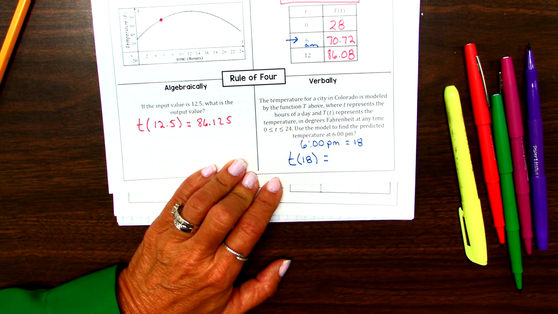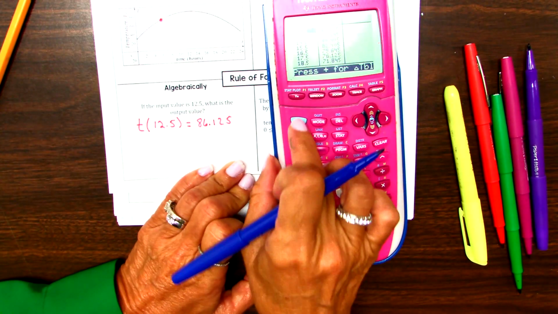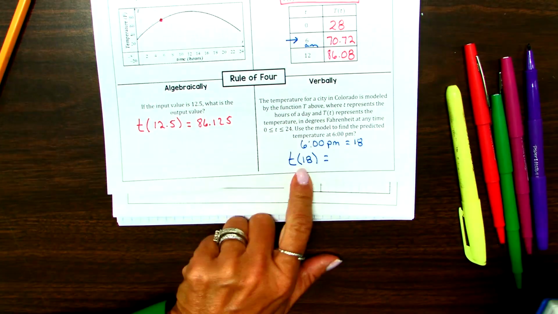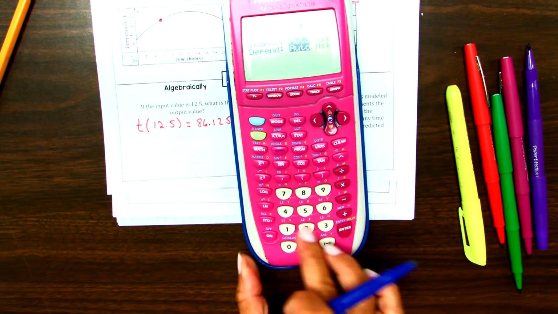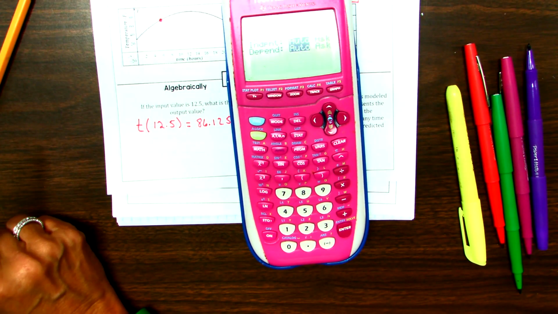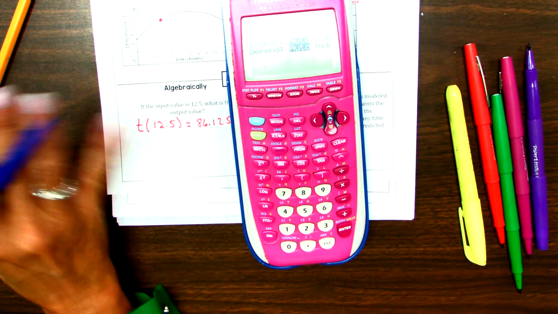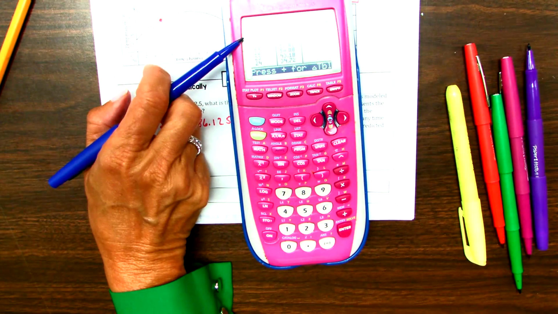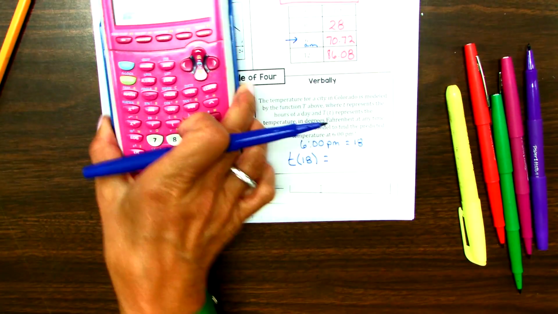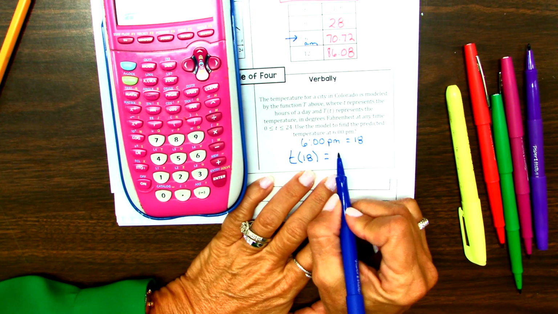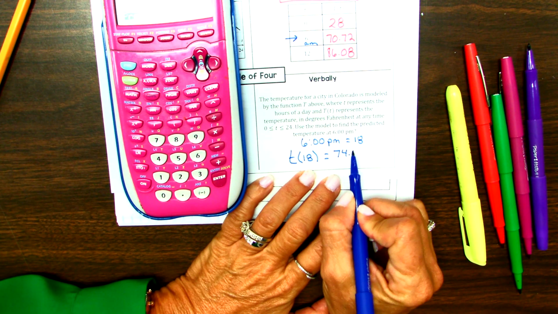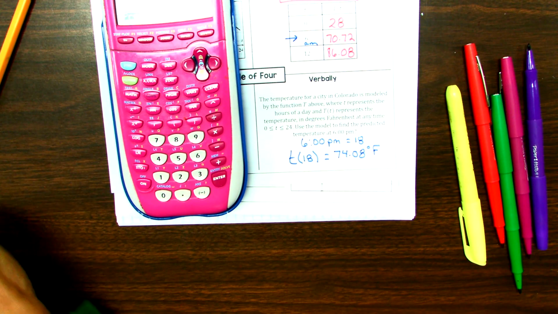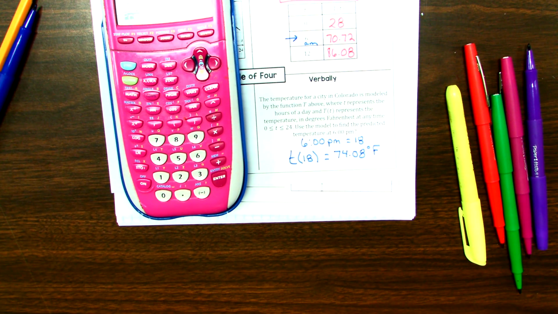Let's use our chart again. I'm going to go back to table set, and instead of 12.5, I want to know 18. It's a nice, easy way to get that answer quickly, and you will learn these buttons, I promise you. So table 18 will be right at the top, which is what I'm looking for. At 1800 hours, which is 6 o'clock p.m., it will be 74.08 degrees Fahrenheit. We'll practice a lot using the calculators.